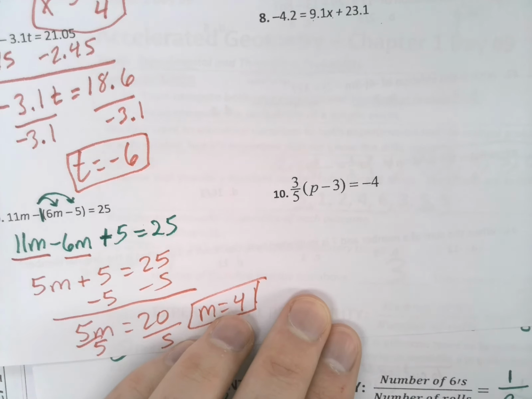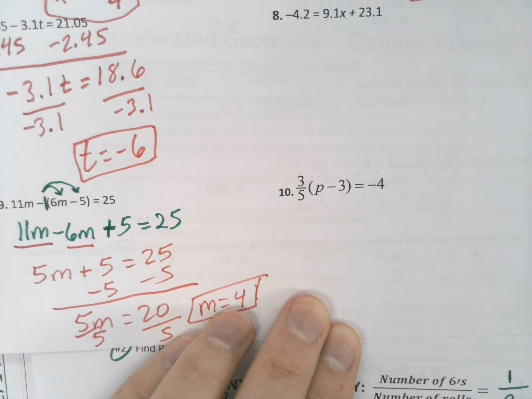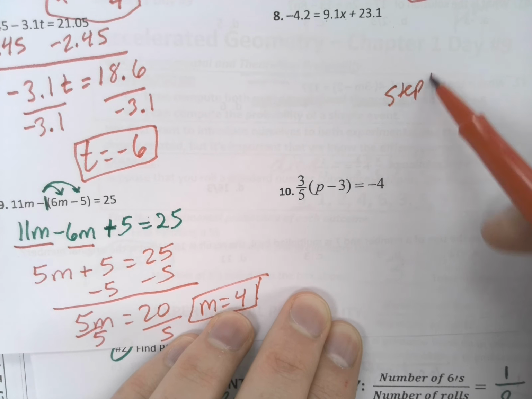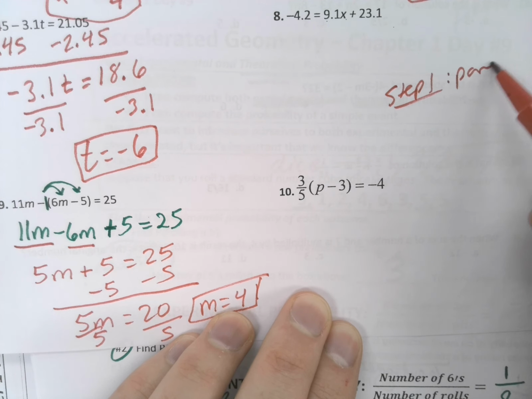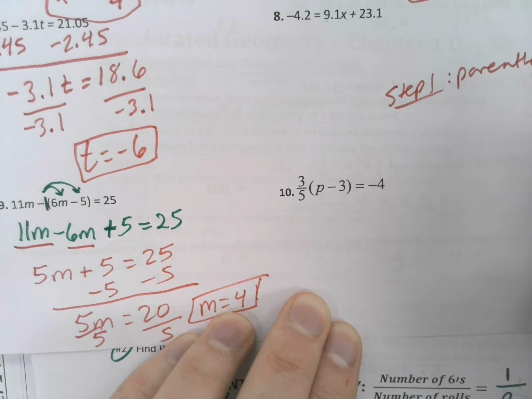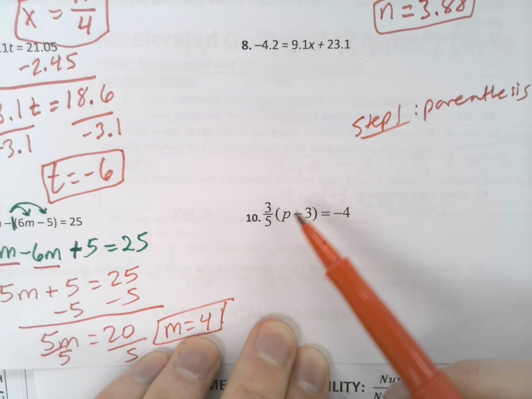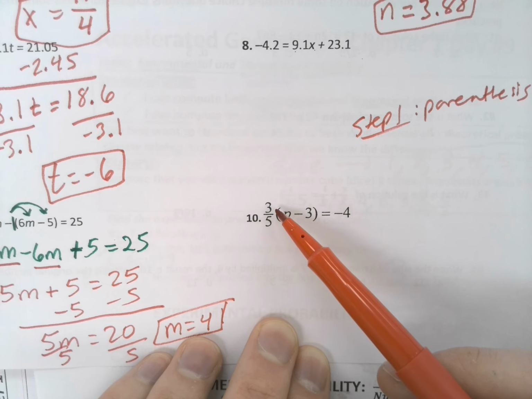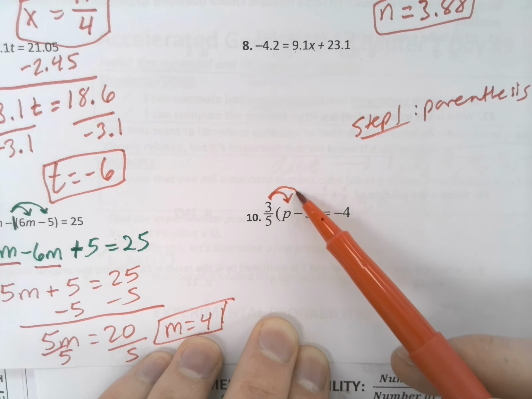Last problem, and maybe the trickiest. So remember our steps, guys. Step 1, parentheses. We got it right here. P minus 3 will not reduce. Those aren't like terms, but we have a 3/5 on the outside. So we distribute it.